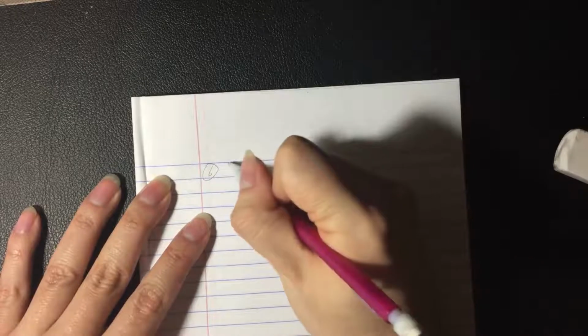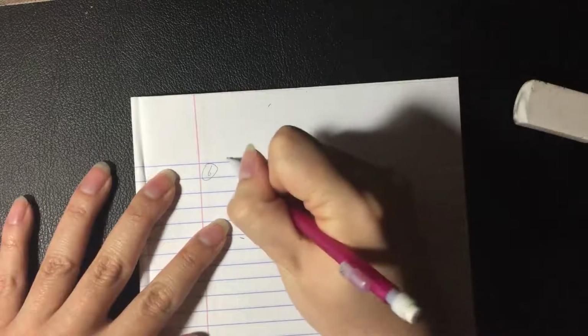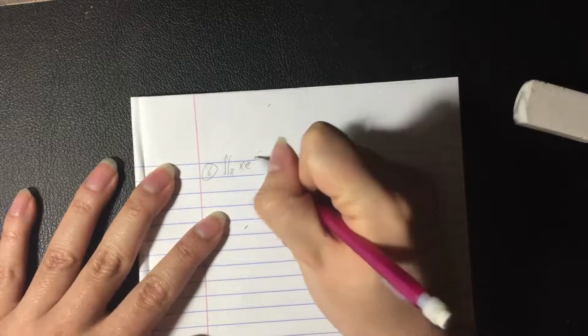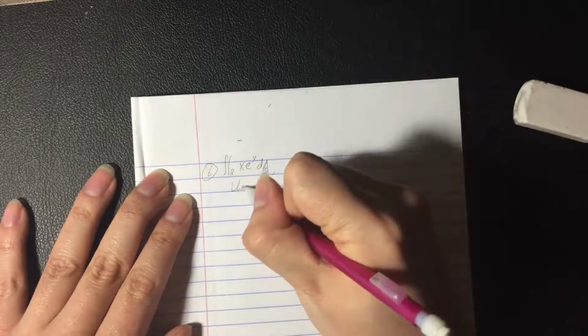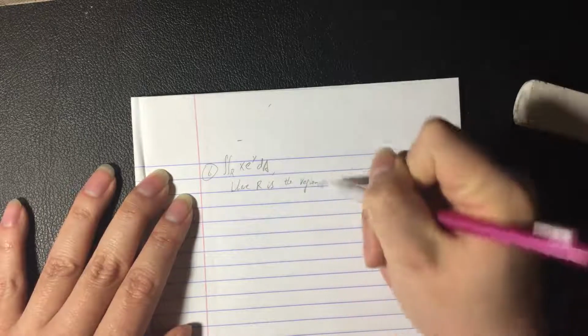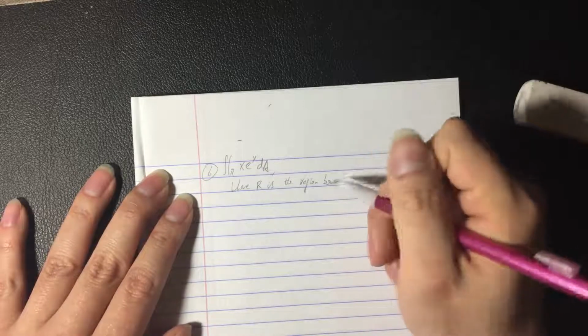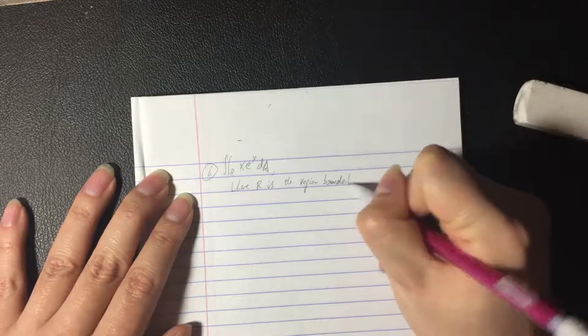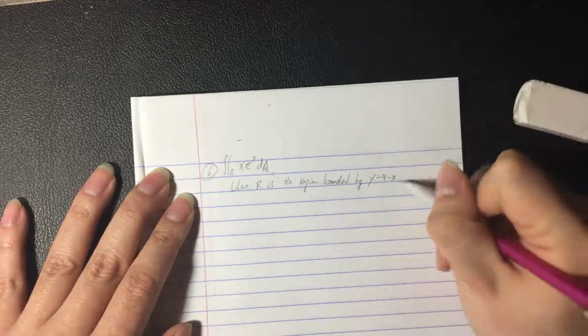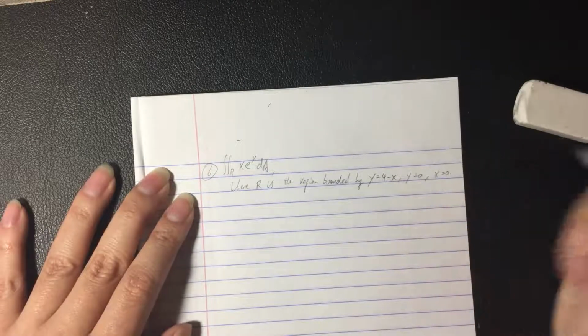Next. Evaluate the double integral over region R, x times e to the power y dA, where R is the region bounded by y equal to 4 minus x, y equal to 0, x equal to 0. So first step, no matter how, draw region R first.